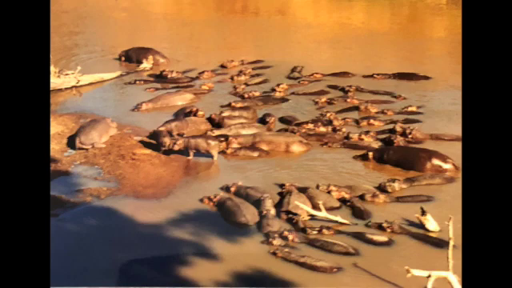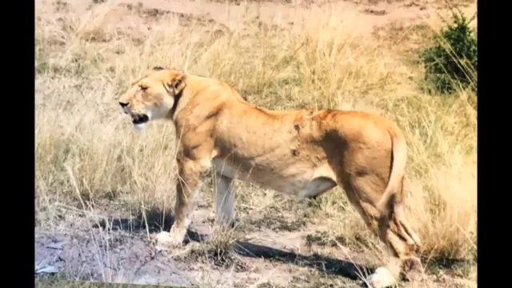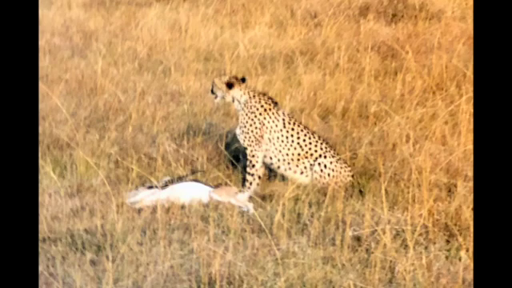This is the Mara River. It's full of hippos. They're called kiboko. Here is the beautiful lioness called Simba. Here is a cheetah with its prey. Unfortunately, it's not looking at me. They're called Chewy.